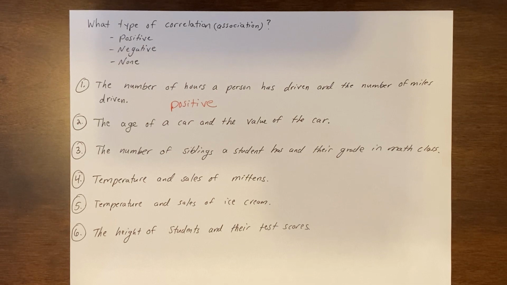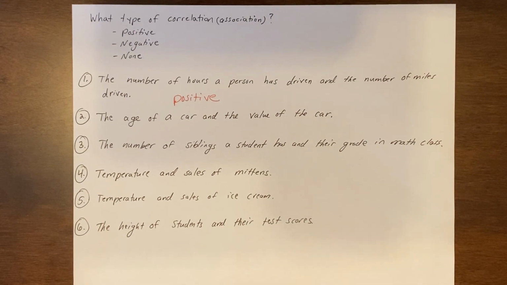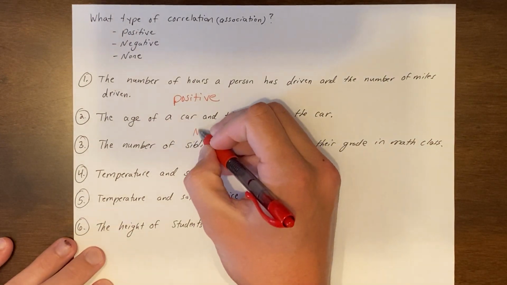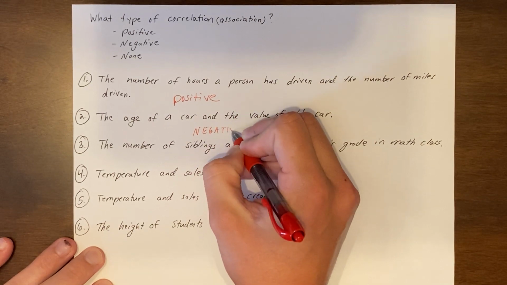Number 2 says the age of a car and the value of a car. When we talk about automobiles, generally when you buy a car and drive it off the lot, it immediately depreciates. So it loses value as it gets older. There are outliers, like classic cars that maybe keep their value or increase in value, but for the most part, this would be a negative correlation.